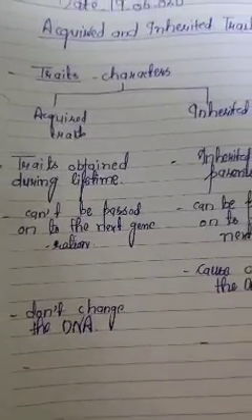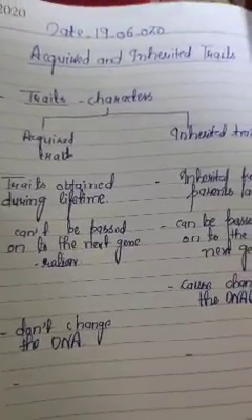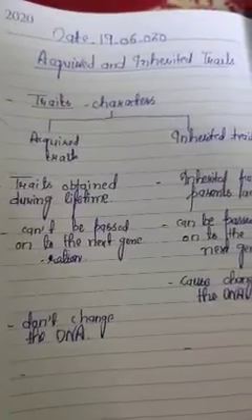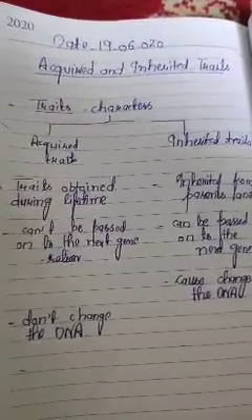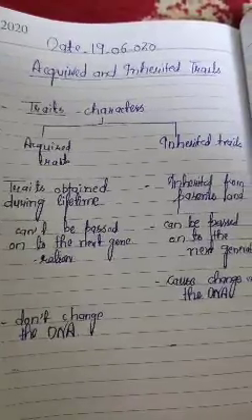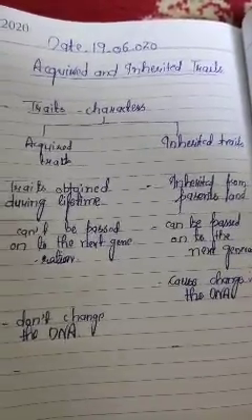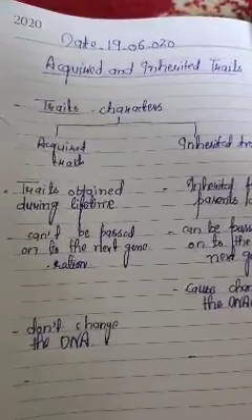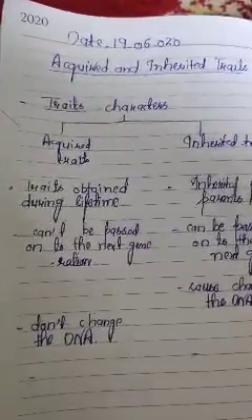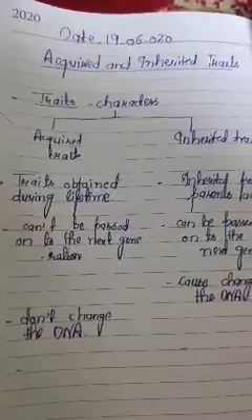Now, traits are of two types. First is acquired trait and second is inherited trait. What is an acquired trait? A trait or characteristic of an organism which is not inherited but develops in response to the environment. Or we can say acquired traits are the traits obtained during lifetime.